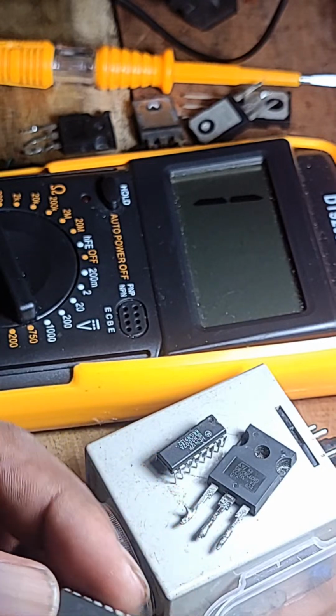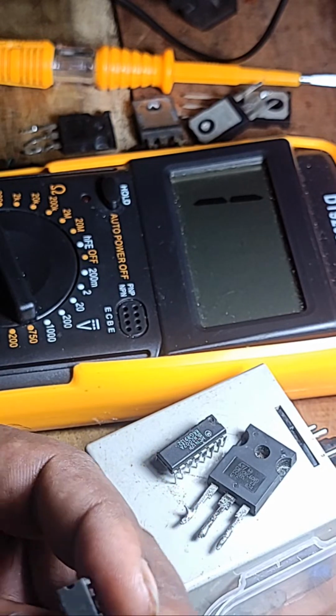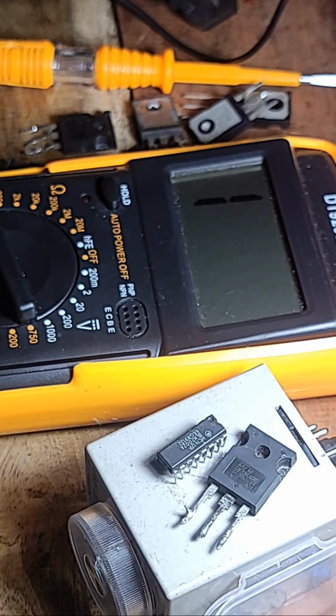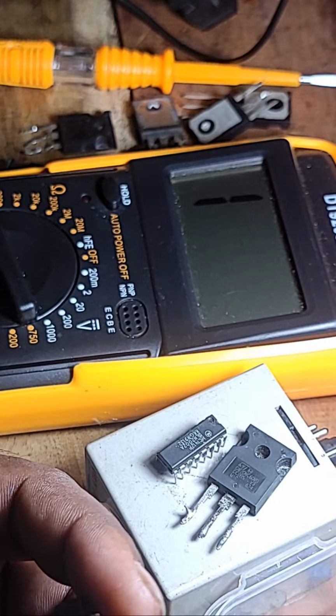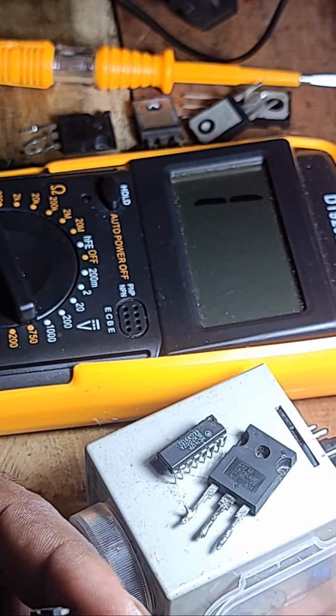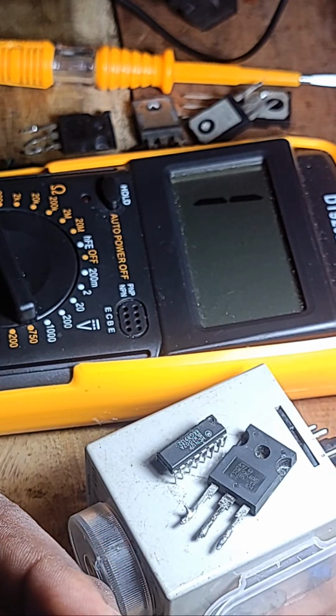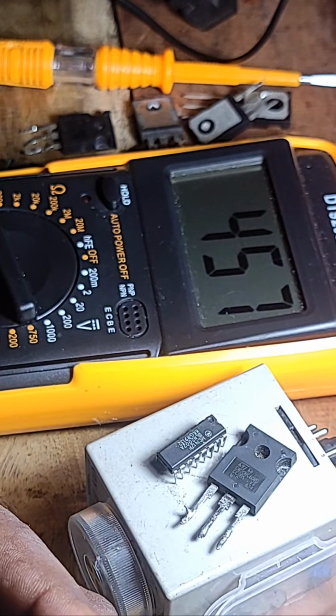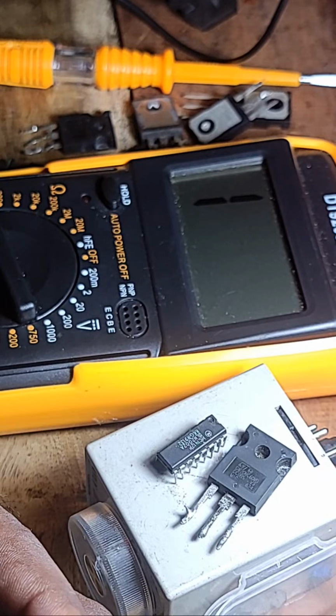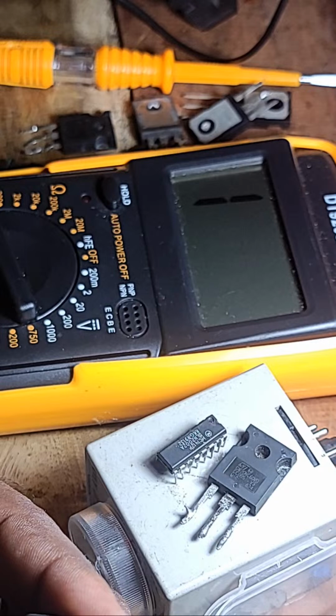So now we connect the black terminal of the multimeter to pin 9, and I touch pin 16. It is okay, some value is showing on the multimeter.